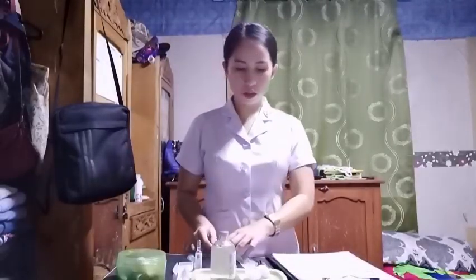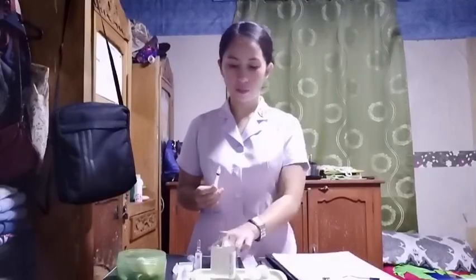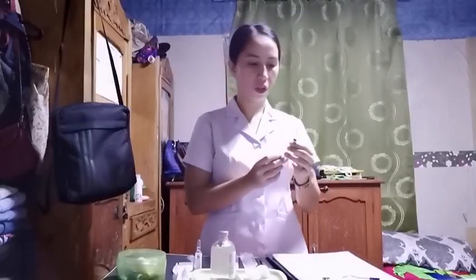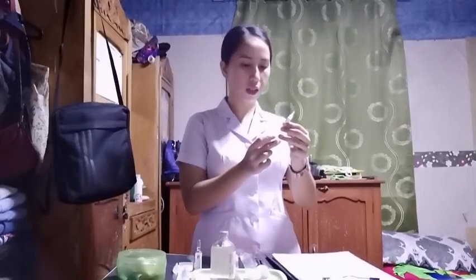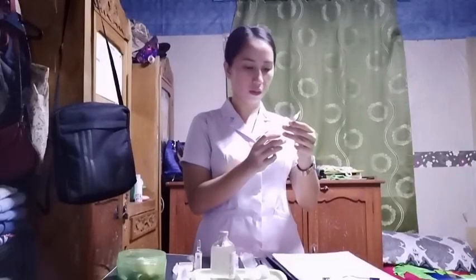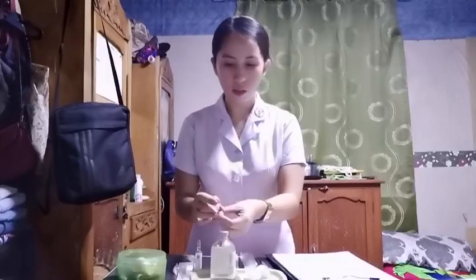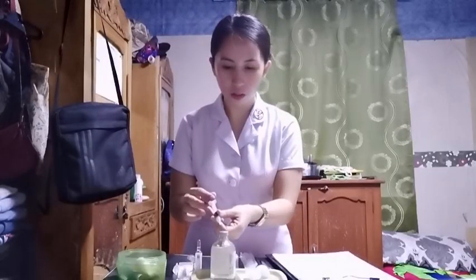Now take the syringe and uncap it. And then draw air into the syringe. The air to be drawn inside would be equal to the amount of the medication needed prescribed by the doctor. Now inject the air into the vial. Invert the vial and draw the exact medication needed.